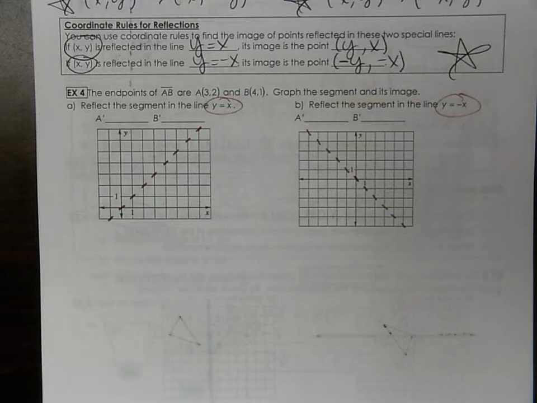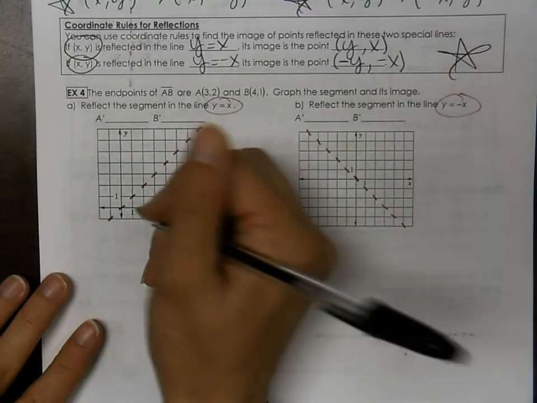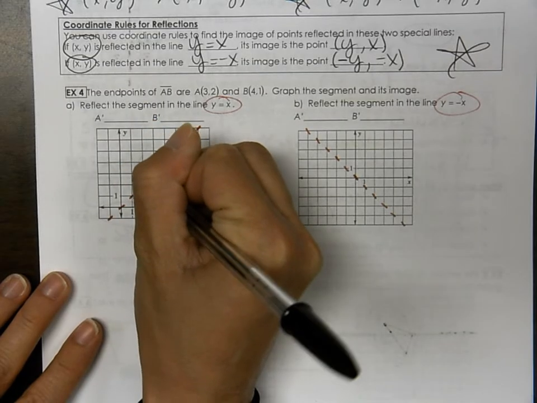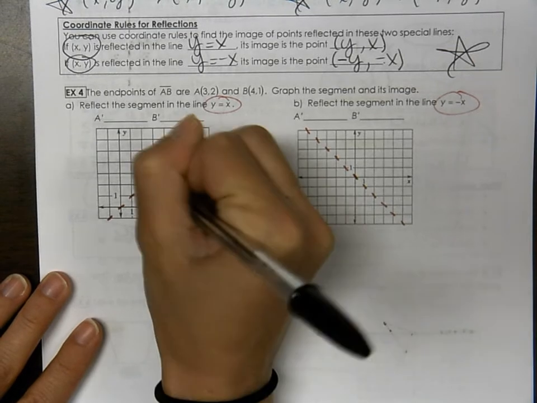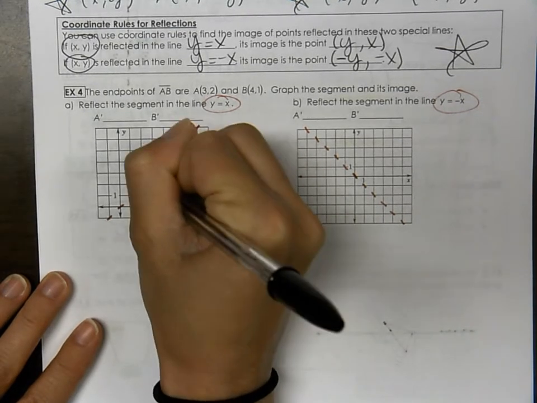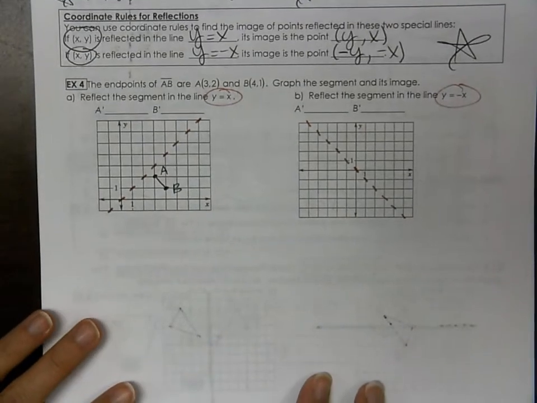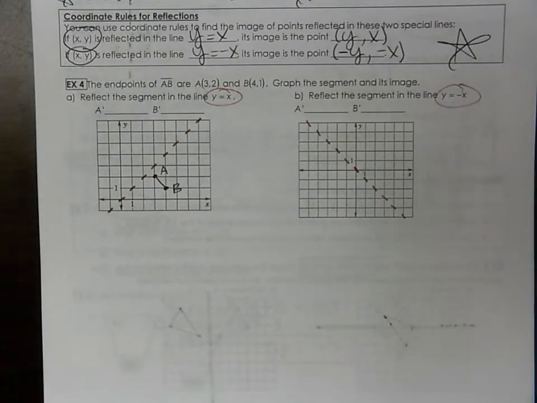Okay. All right, so we have 2 points on a segment, A and B. So I'm going to plot those. A is at 3, 2. B is at 4, 1. Okay. And I'm going to flip this over the line y equals x. So my rule for that is for the x and the y to switch places, okay?